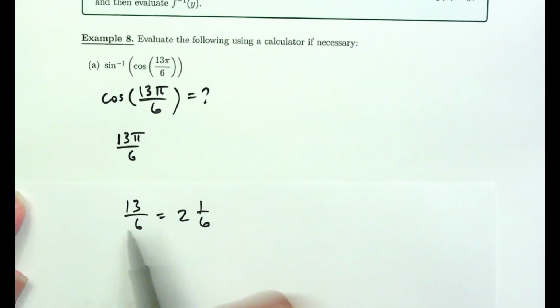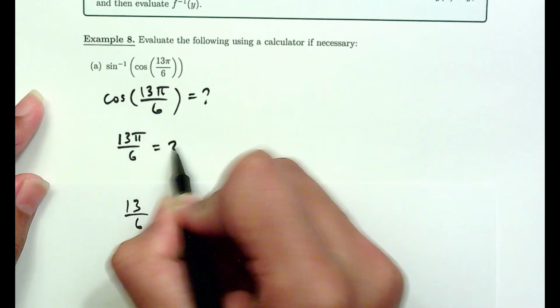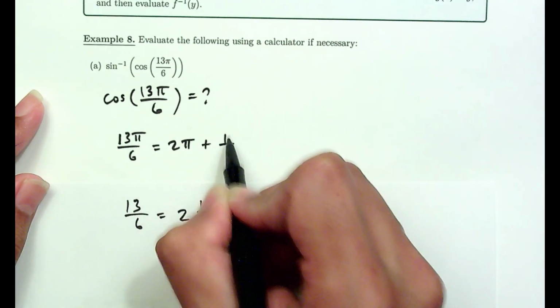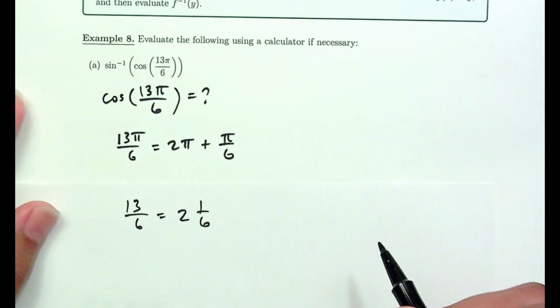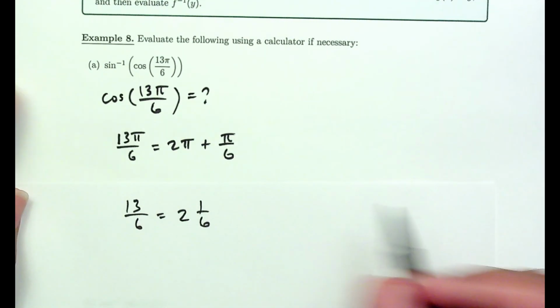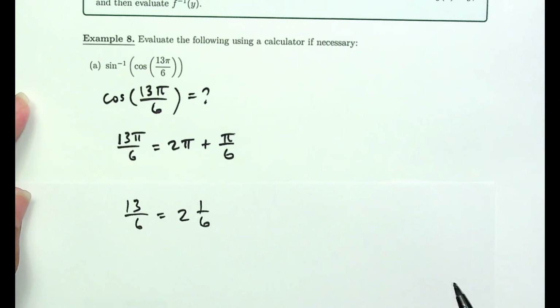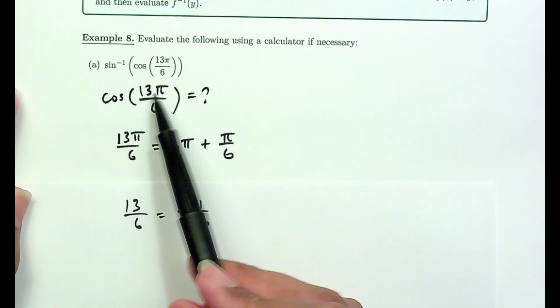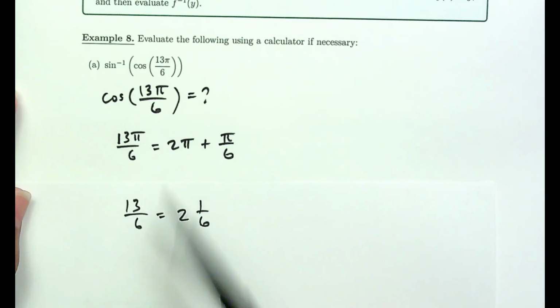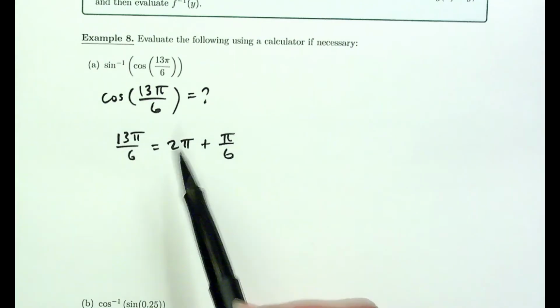Right? So what it actually means is that 13 pi over 6 is 2 pi and 1 over 6 pi, or pi over 6. That's what that means. Okay, so this is equal to that. So it is 2 pi plus pi over 6.